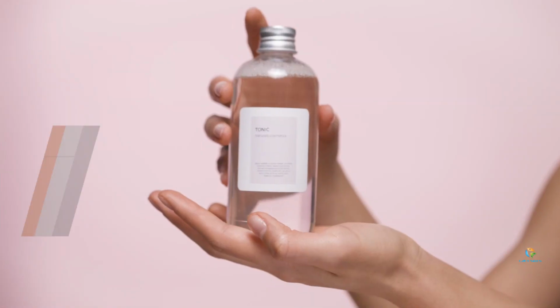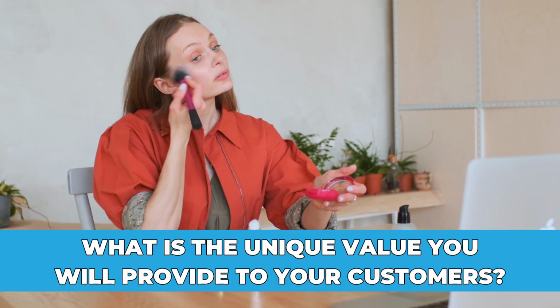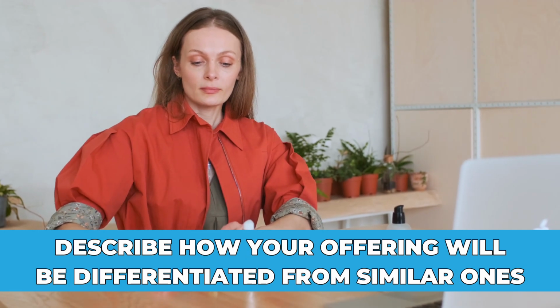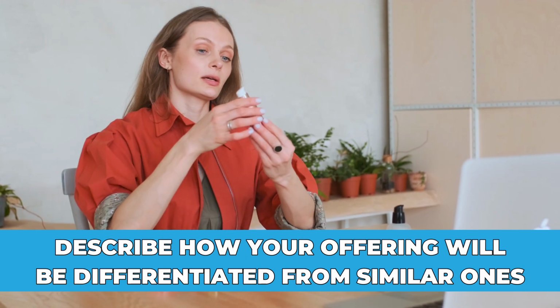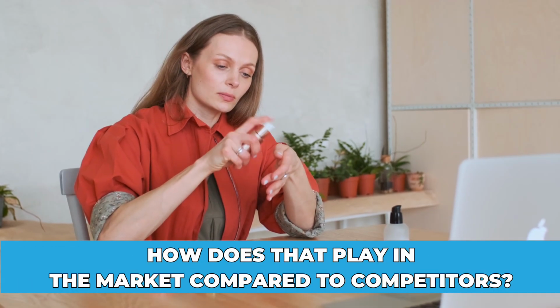Number 5. Products and services. Here, you'll describe your product or service. What is the unique value you'll provide to your customers? You'll want to describe how your offering will be differentiated from similar ones. How will it be priced? And how does that play in the market compared to competitors?